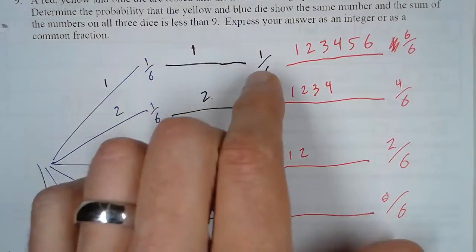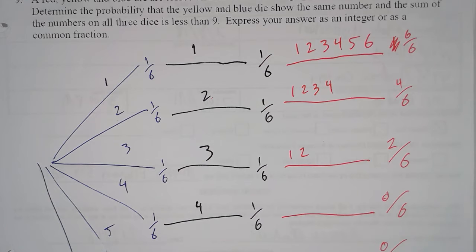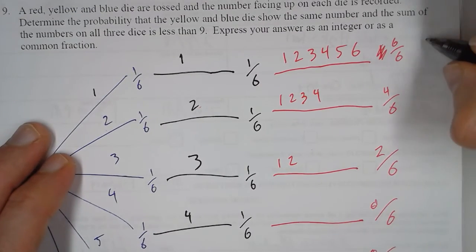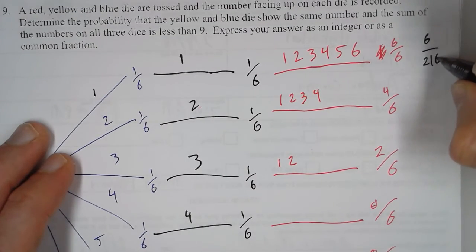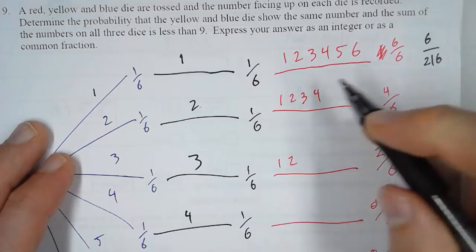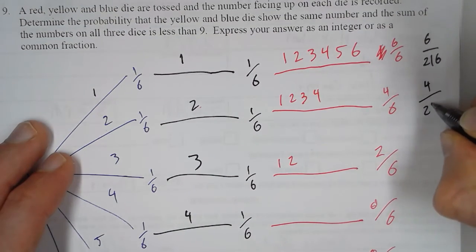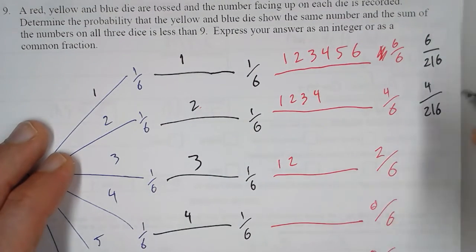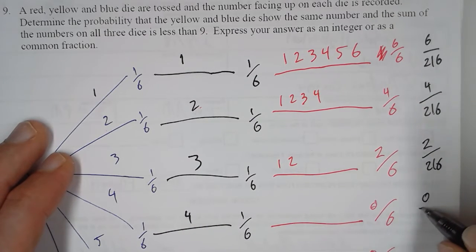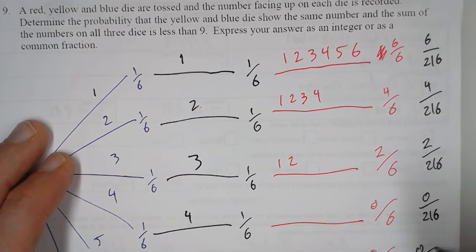So 1/6 times 1/6 times 6/6. So the key thing is, what is our denominator? Our denominator is 6 cubed. So we got 6 over 216. Here we have 1 times 1 times 4, that's 4 out of 216. Then 1 times 1 times 2, that's 2 out of 216. Now for all of these, it's going to be 0 out of 216.